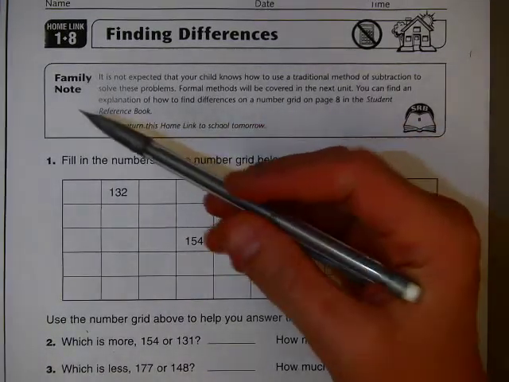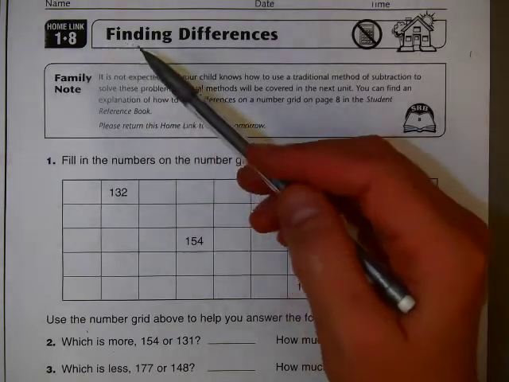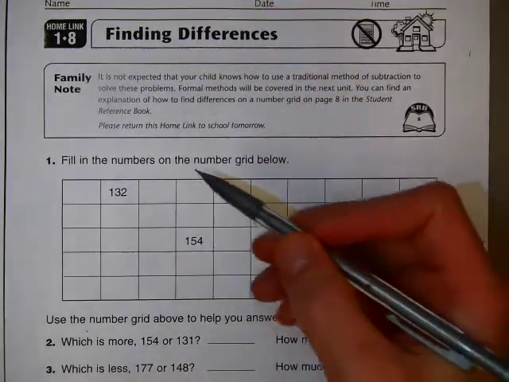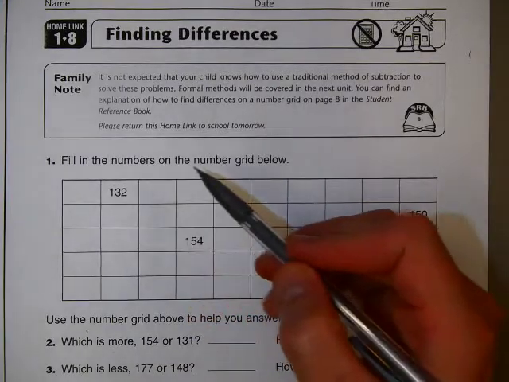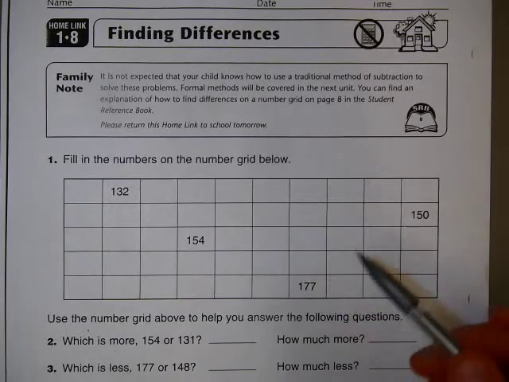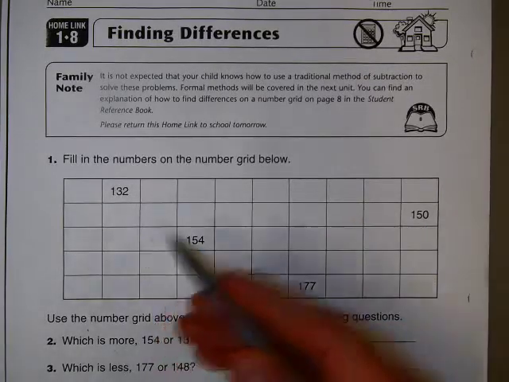This is Home Link 1-8, Finding the Differences. The first part of this homework says fill in the numbers on the number grid below. So students need to fill this number grid in using the given numbers.